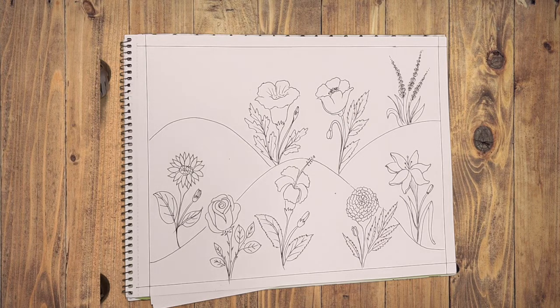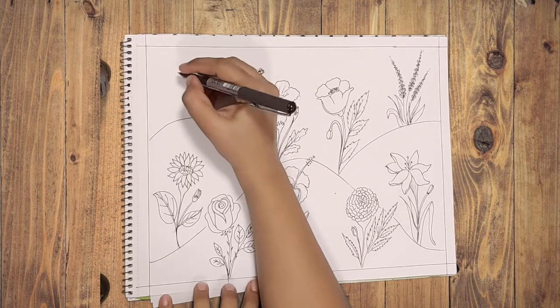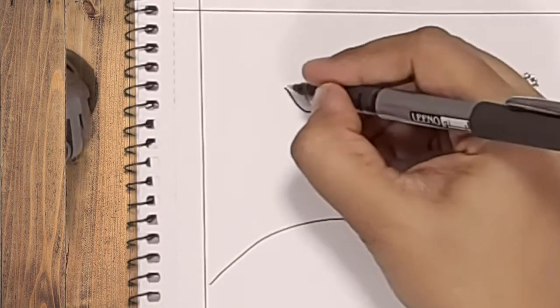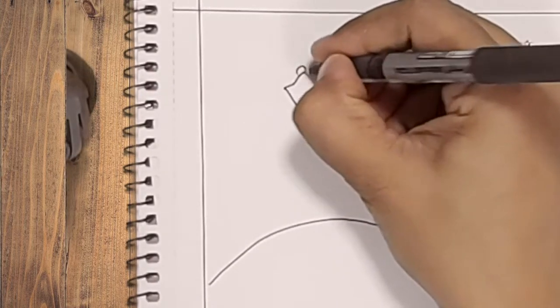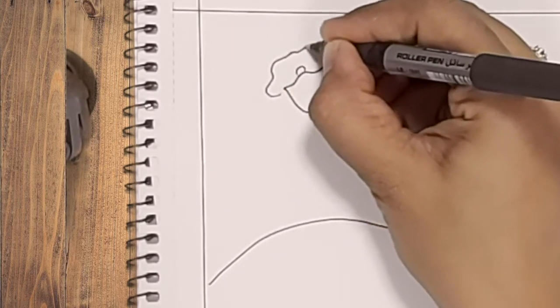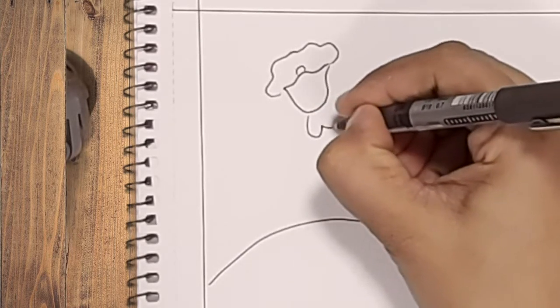The last flower that we'll be drawing on the top left corner is going to be daffodil. Now daffodil also has a characteristic shape. In the center it has got a bell-shaped body which pops up kind of in the center of the flower, and the leaves fall below it.